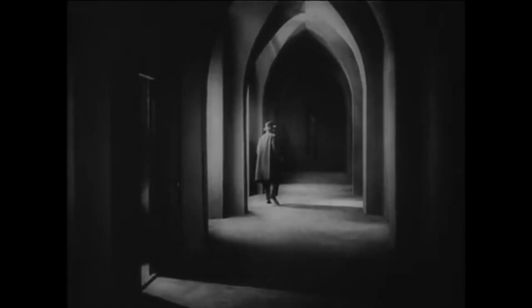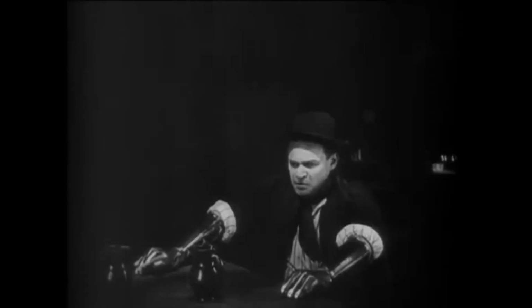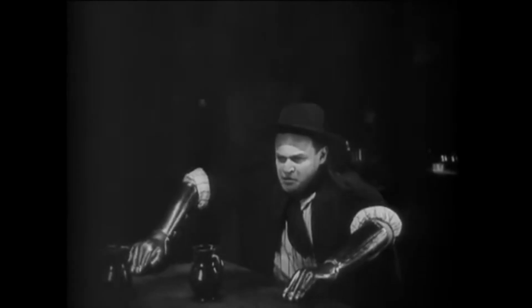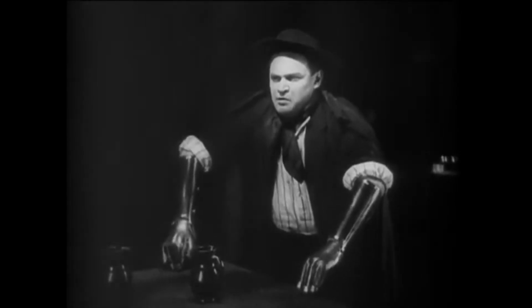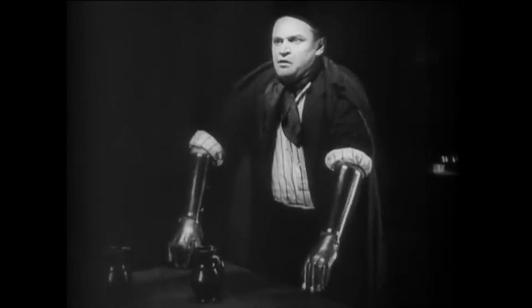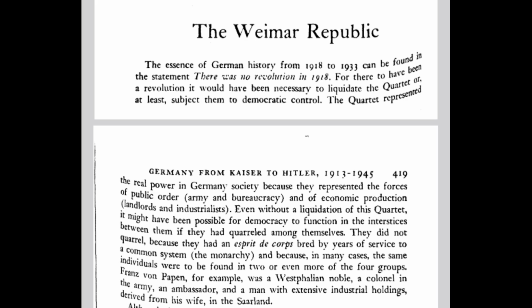I was going to hop over to the Weimar Republic because there was some point I wanted to make before we got out of this and moved too far down the line. He starts off, that's on my page 418, in the little section called the Weimar Republic. And he said, the essence of German history from 1918 to 1933 can be found in the statement, there was no revolution in 1918. For there to have been a revolution, it would have been necessary to liquidate the Quartet, or at least subject them to democratic control.